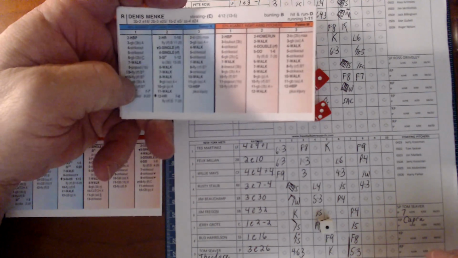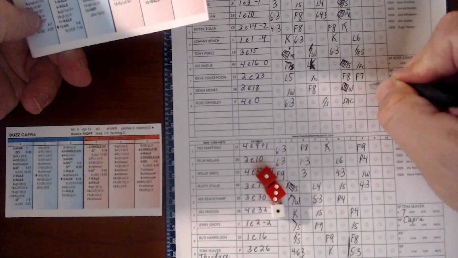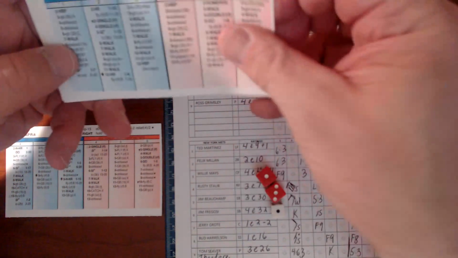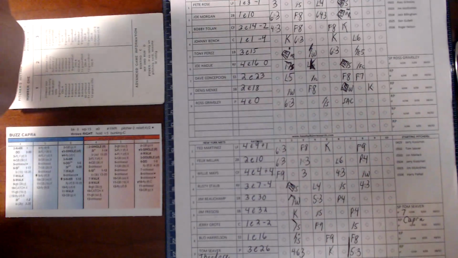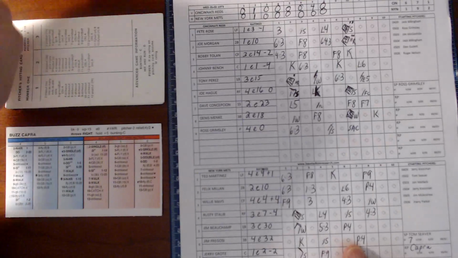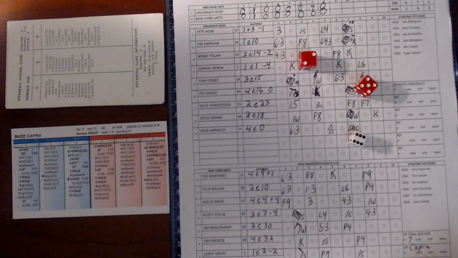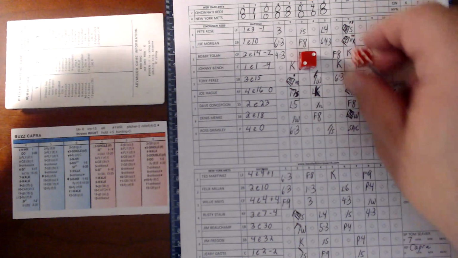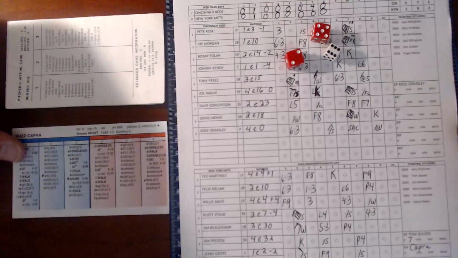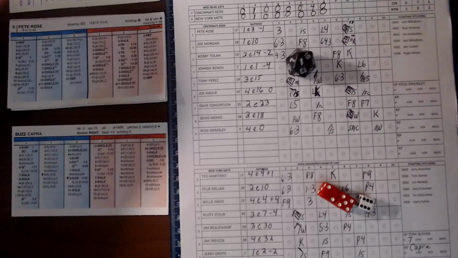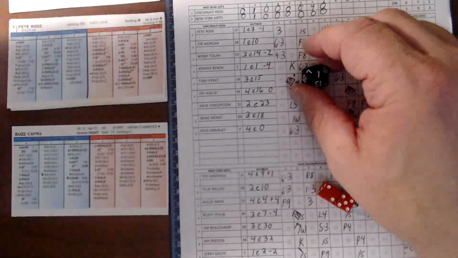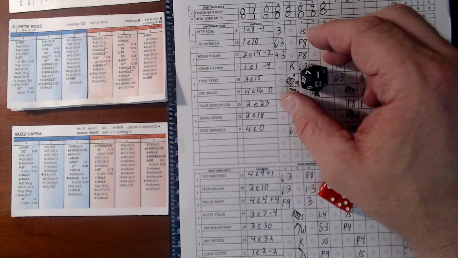1-4 versus a righty. Struck him out. Okay, Grimsley still the batter. I like leaving him down. 6-7. Grimsley's a lefty. Walk. Pete Rose, the hitter. 1. So a possible wild pitch here.